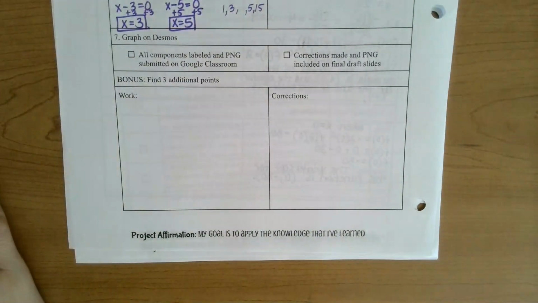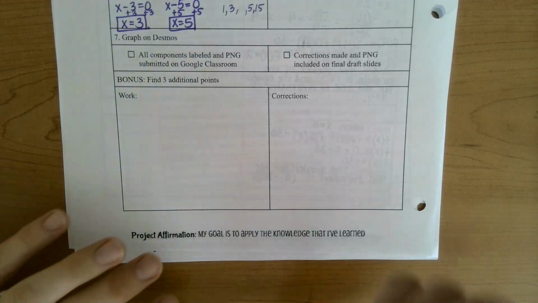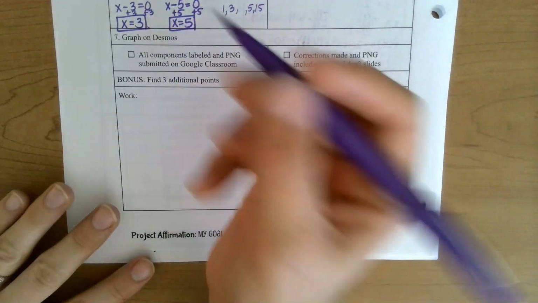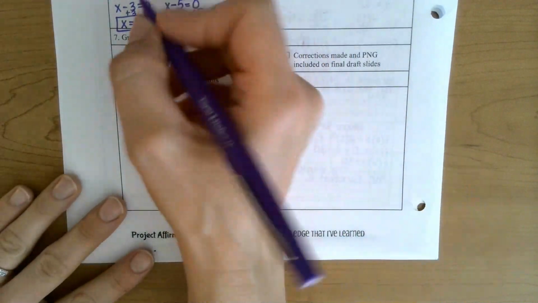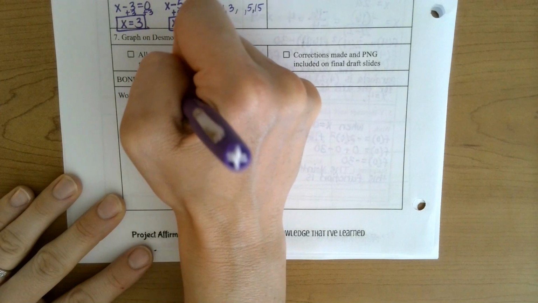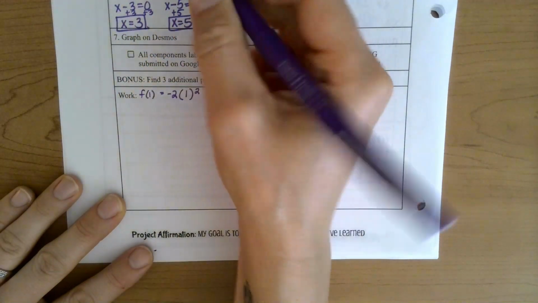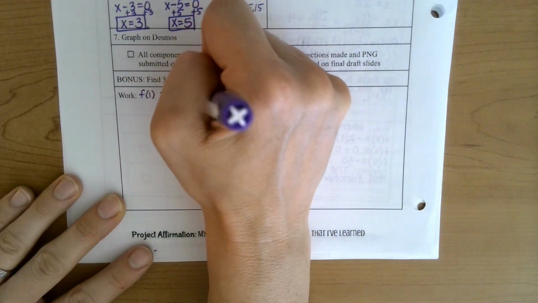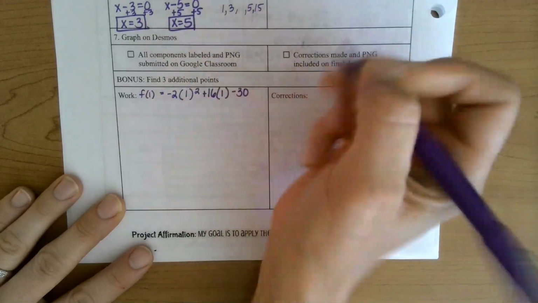And then the bonus is to find 3 additional points. So show work to find 3 additional points on the parabola. 1 point must be found by explaining the symmetry of the parabola. All right, so let's say I want to do x equals 1. So if I do f of 1 equals negative 2 times 1 squared plus 16 times 1 minus 30.